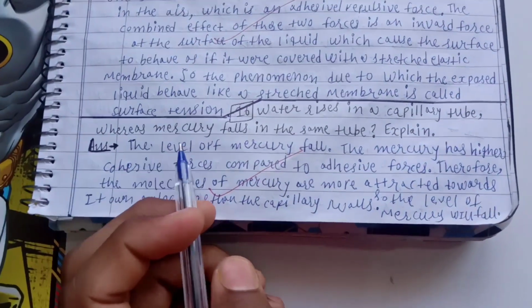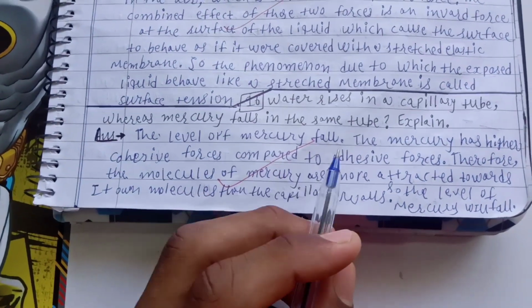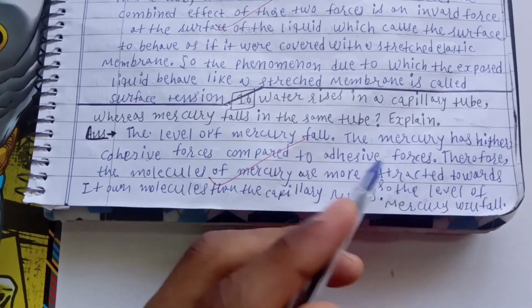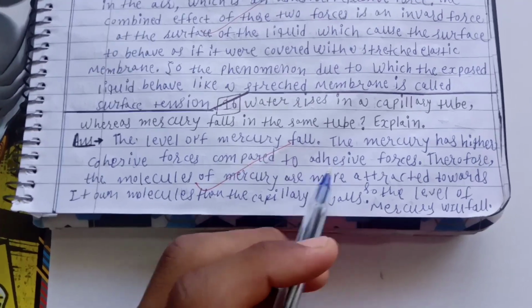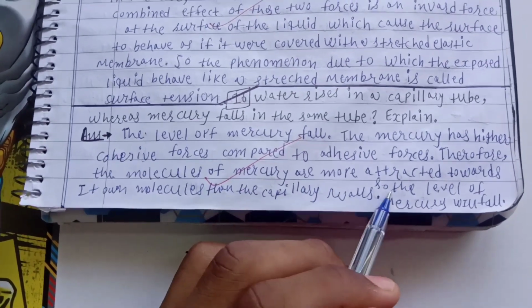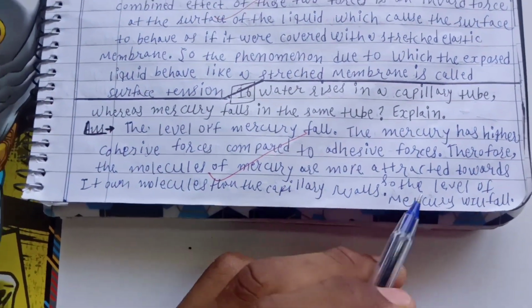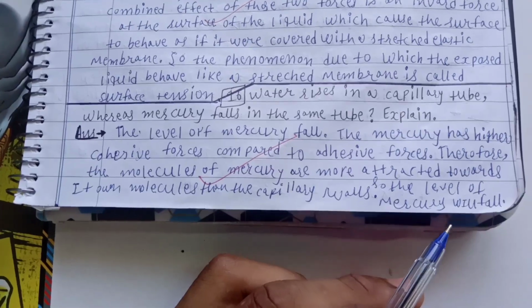Water rises in a capillary tube, whereas mercury falls in the same tube. Explain. The level of mercury falls. The mercury has higher cohesive force compared to adhesive force. Therefore, the molecules of mercury are more attracted towards its own molecules than the capillary walls. So the level of mercury will fall.